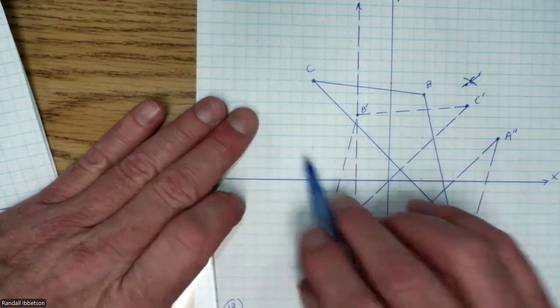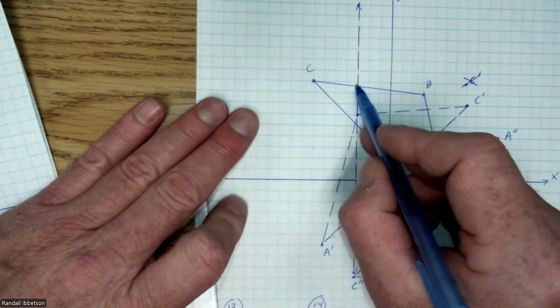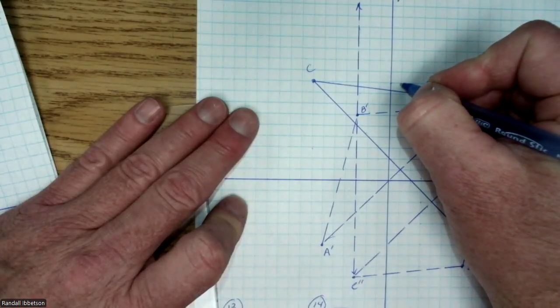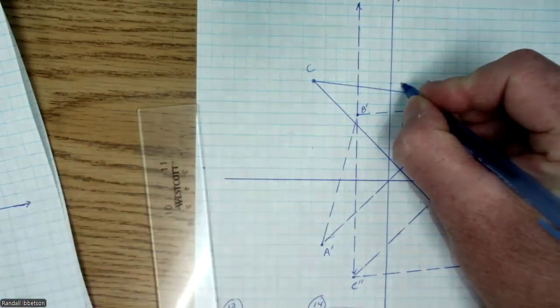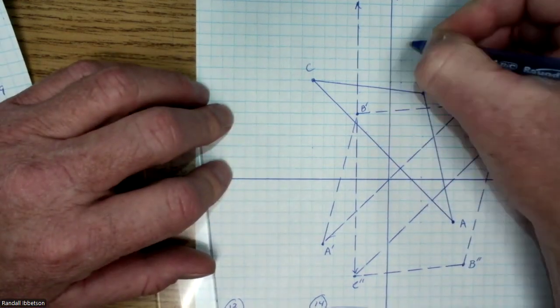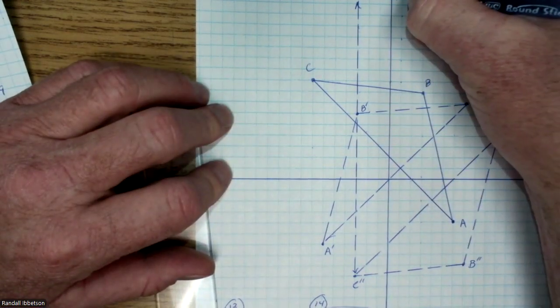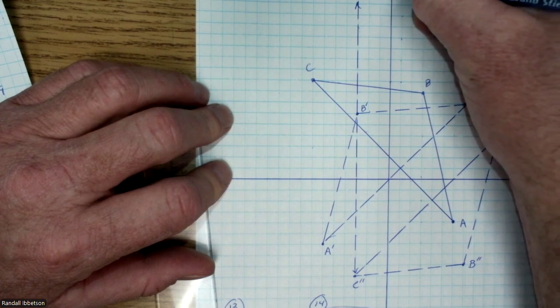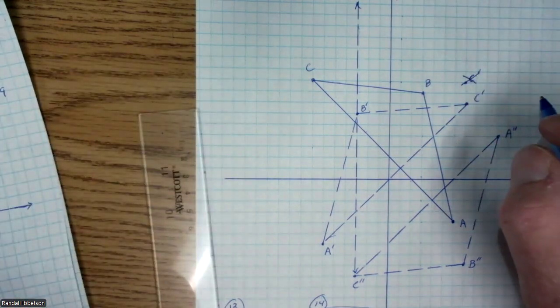I'm going to start flipping this over. 4 to the line of reflection, 4 the other way. Then I'm going to stop and hold and think about this. I have to go up 8 from there. 2, 4, 6, 8, and make a dot. So this is where C triple prime is going to be.